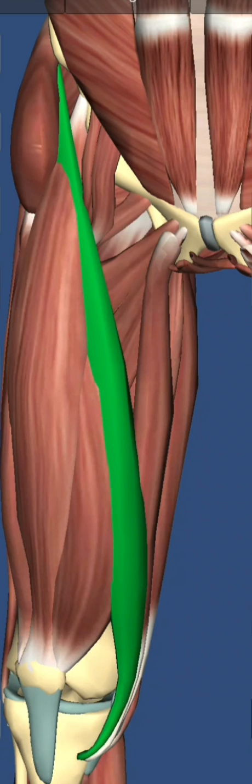Our two Sartorius muscles, one on each thigh, make it possible for us to cross our legs whenever we are in a sitting position.